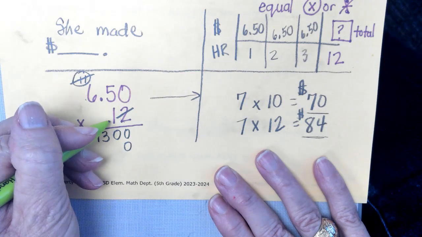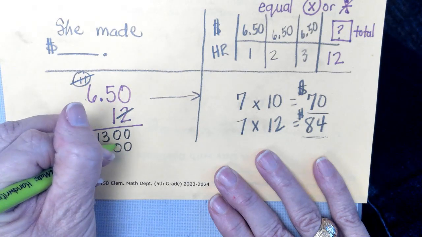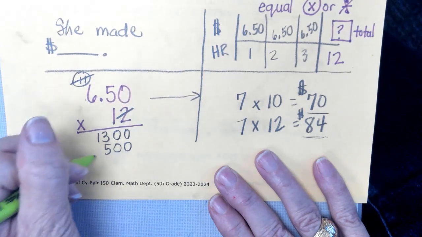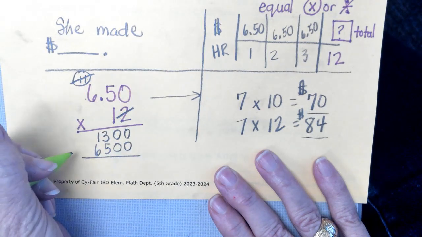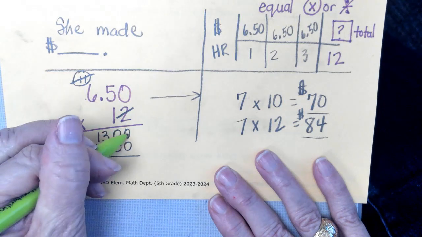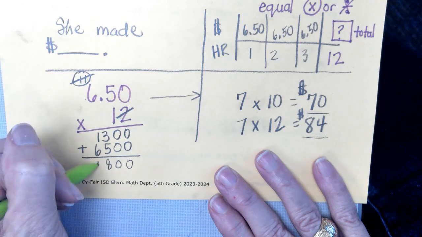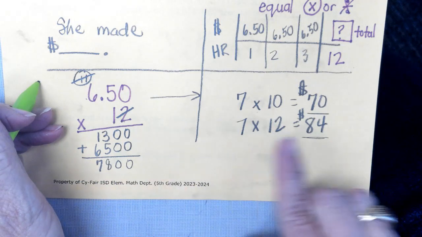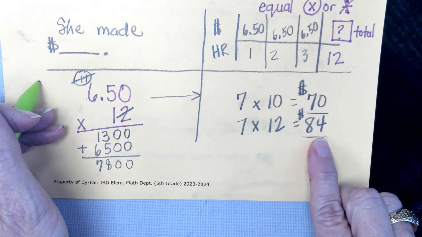Now I'm going to multiply everything by the value 1. 1 times 0 is 0, 1 times 5 is 5, and 1 times 6 is 6. Now that I have these two partial products, I'm going to add them together. So this would be 0, 0, 8, and 7. And we all know that 7,800 is not anywhere close to 70 or 84.